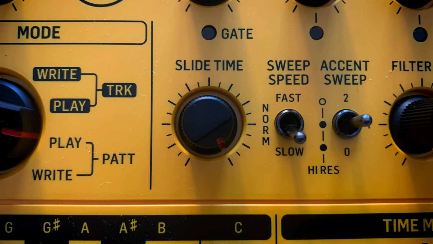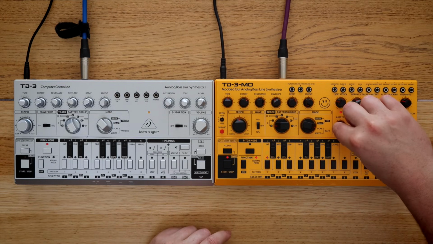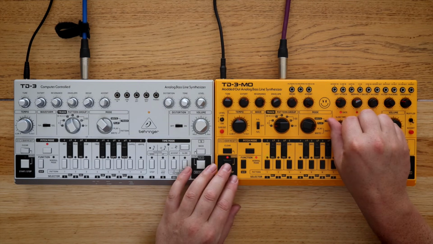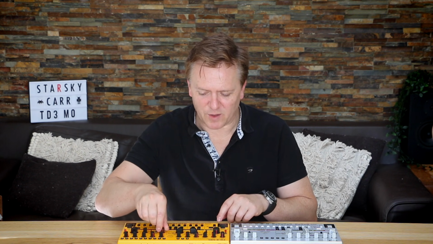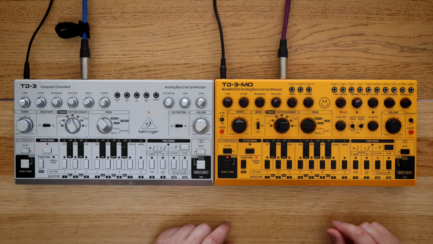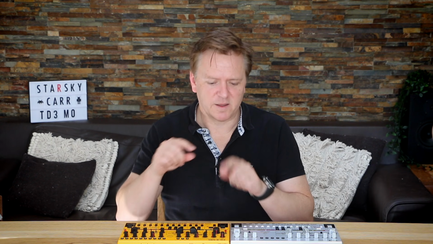We've also got slide time, which is the portamento time, and that's pretty obvious. And that's quite subtle, but it does give some nice variations. If you listen to the end of this loop, you can hear a sort of smoothing of the notes. Sort of da-da, but if we put it onto its minimum, it's da-da-da-da.